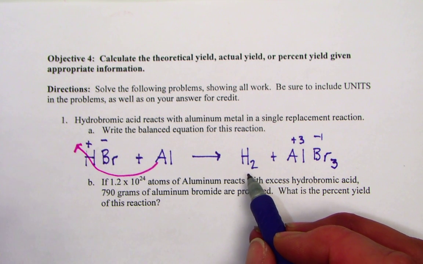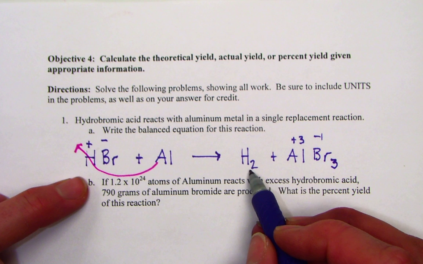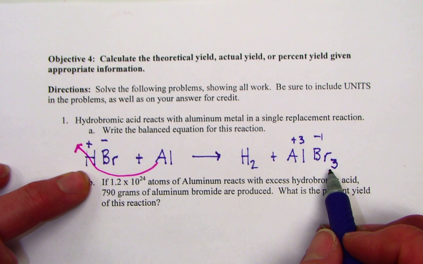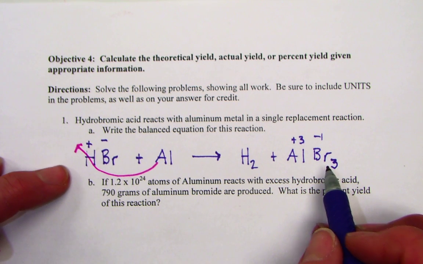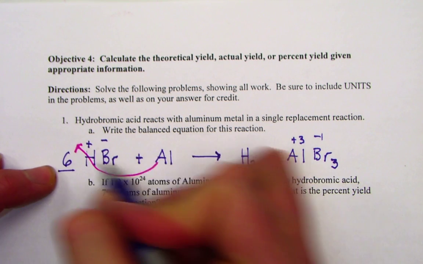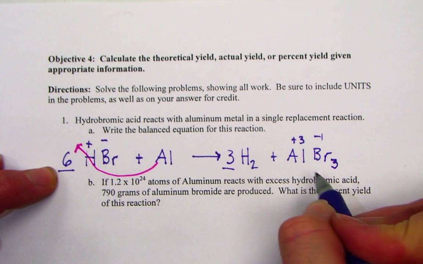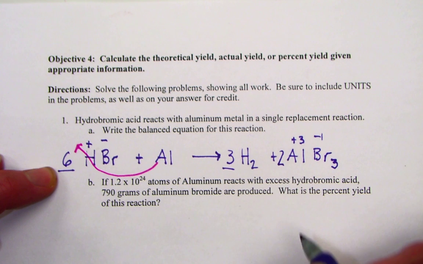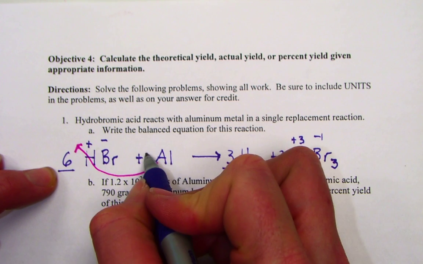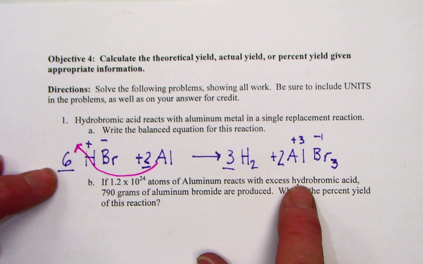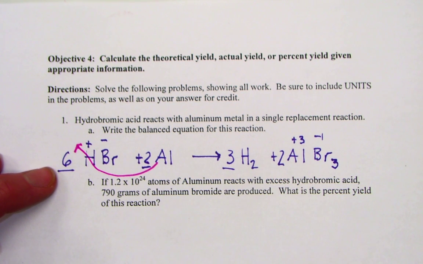Looking at balancing our equation, I notice that H's and Br's are together on the left side, and I have 2 and 3 of them on the right side. We'll need to turn those both into 6's to balance the equation. And to do that, we start with a 6 HBr, 3 H2's, and 2 units of AlBr3, and then finally repairing the aluminum. A 6:2 to 3:2 stoichiometric ratio.